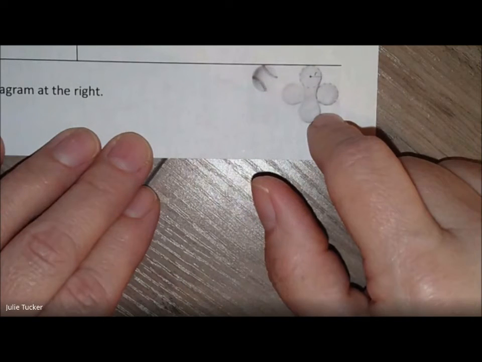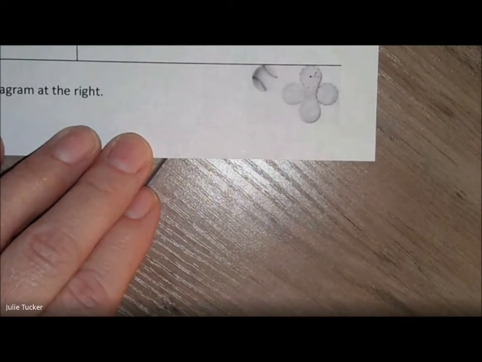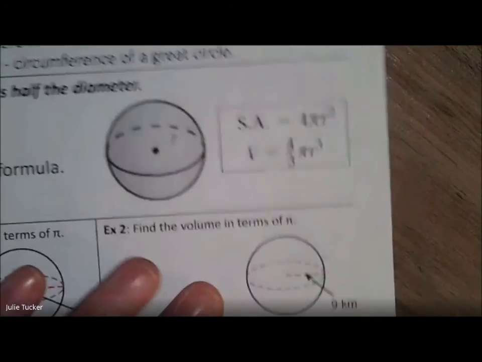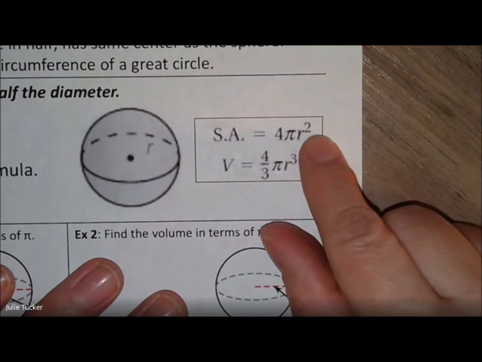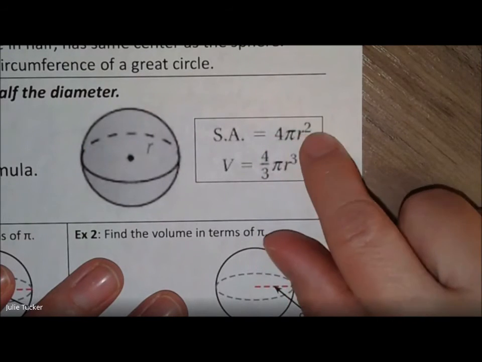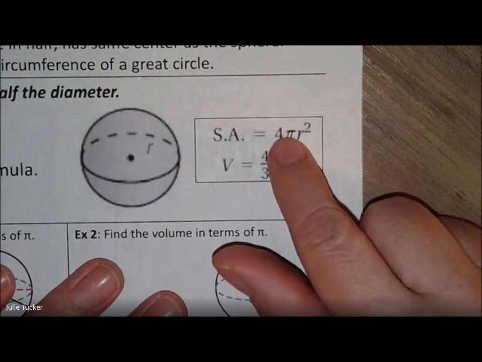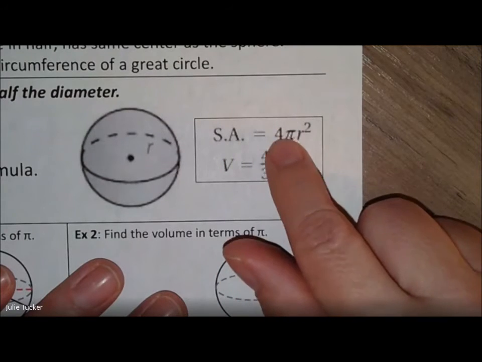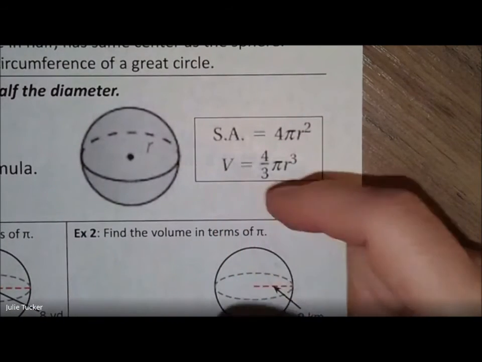So if you undo the stitching on a baseball, this is what it looks like. It's basically just 4 circles all put together. And that's what this formula says, because it says 4 pi r squared. So that's 4 times the area of one circle. So if you want the surface area of a sphere, it's going to be like 4 circles that cover the sphere, 4 pi r squared. Which seems really strange, but that's true.